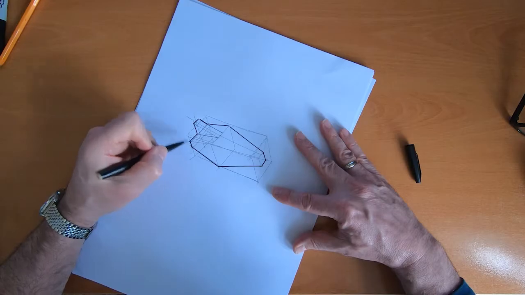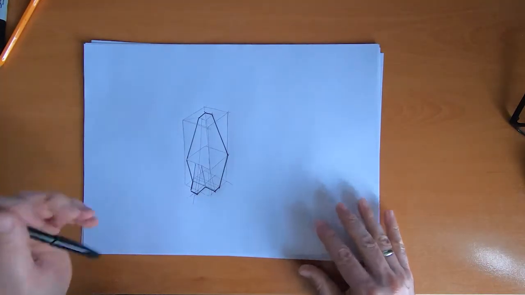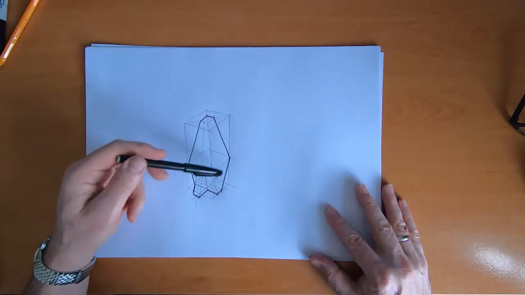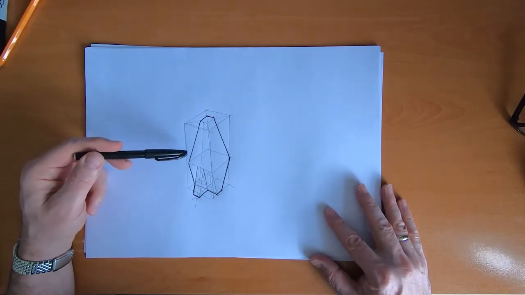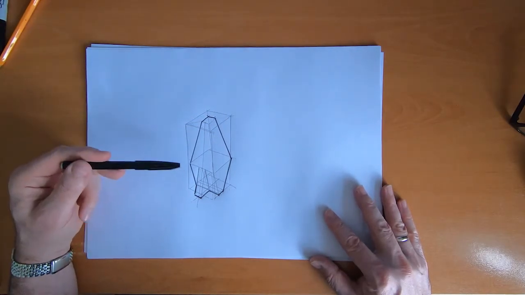Okay, so there's an example of using boxes to begin with, but using boxes to help me define proportionally as well as structurally a shape which I might find tricky to sort of draw without this sort of frame of reference. I hope that's been useful for you.